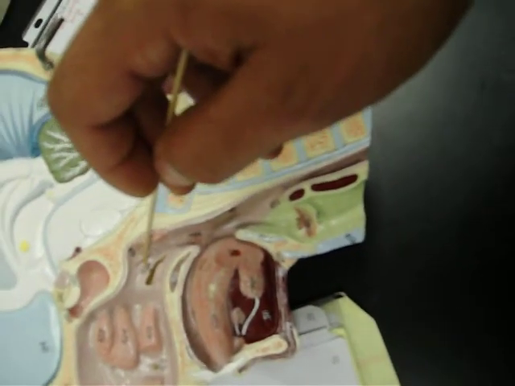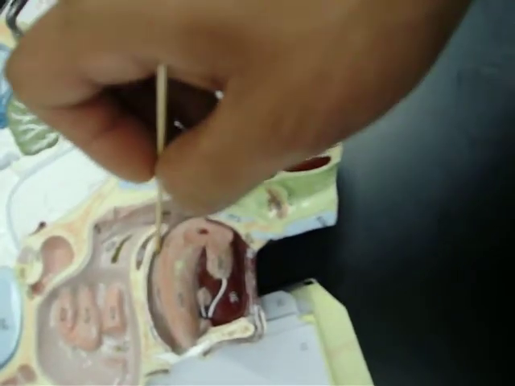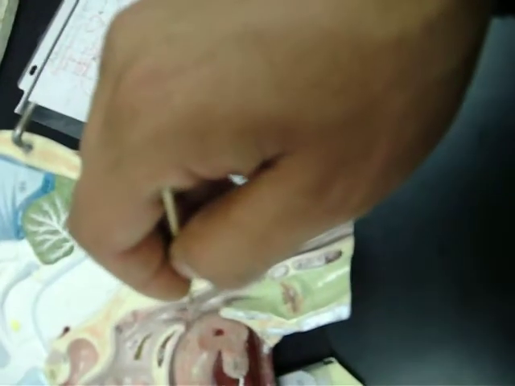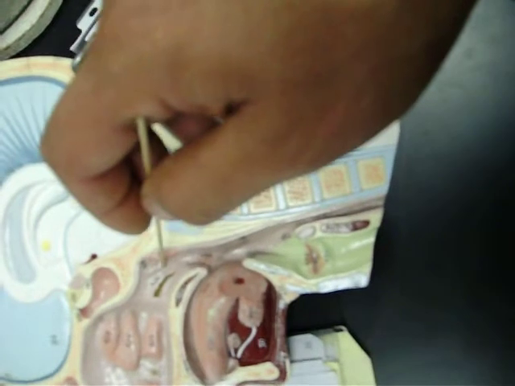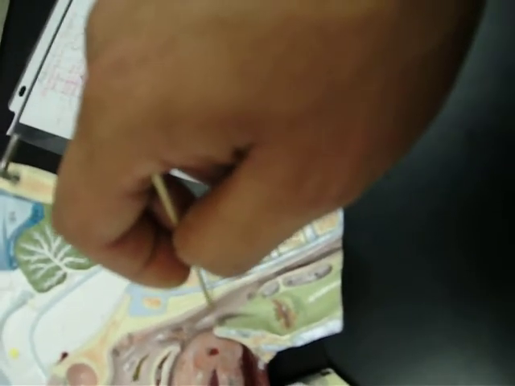We have your oral cavity, which is everything above your tongue and below your palatine. And then you have your oral pharynx right here, and the nasal pharynx, which is part of your pharynx. And then from the pharynx you have your larynx.